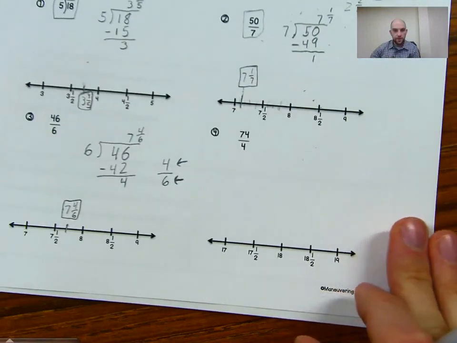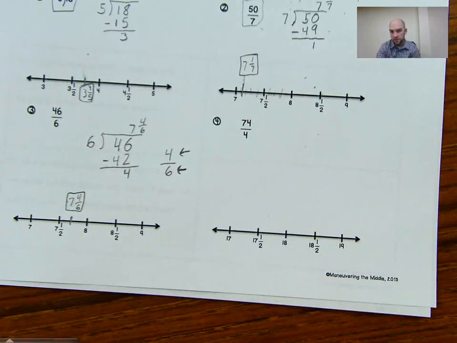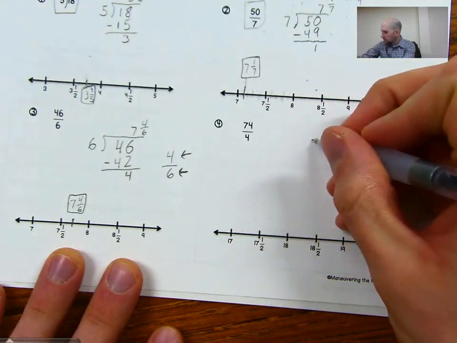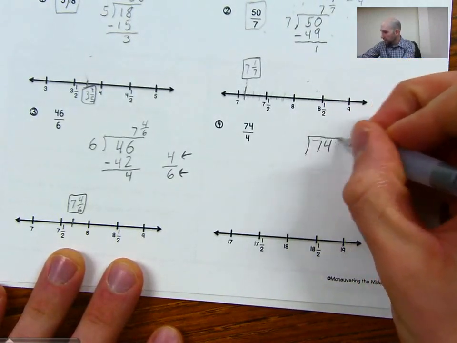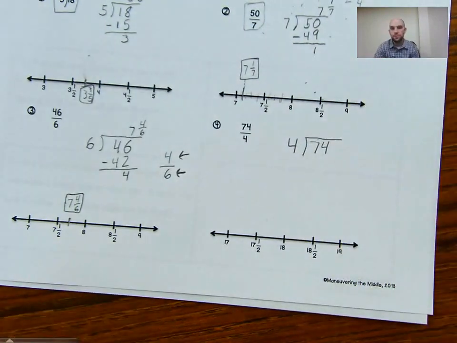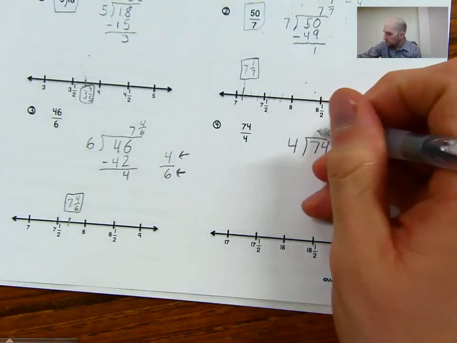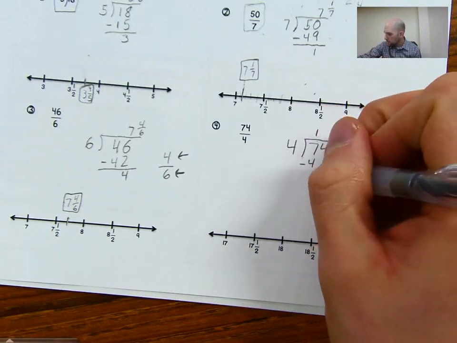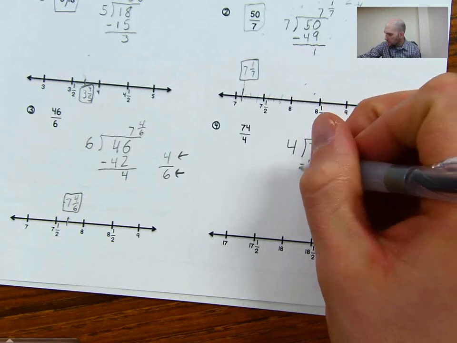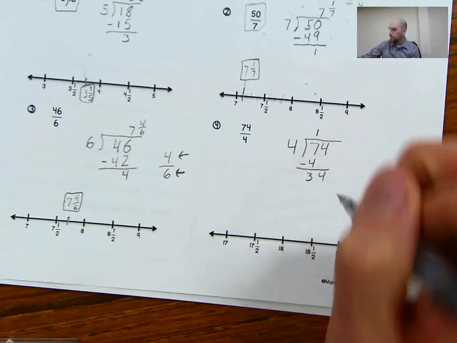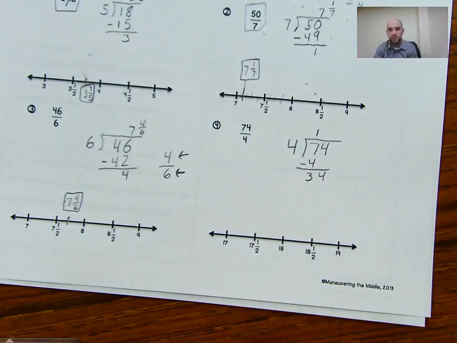All right, and then lastly we have number 4 here. It's 74/4. So I'm going to take 74, divide it by 4. So 4 goes into 7. That'll go into 7 once. Subtract 7 minus 4 is 3. Bring down my 4. How many times do 4 go into 34?